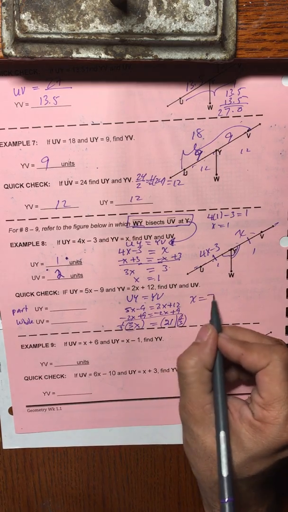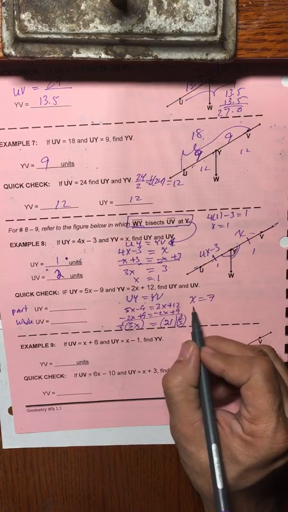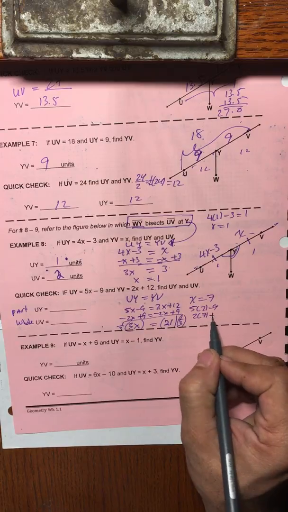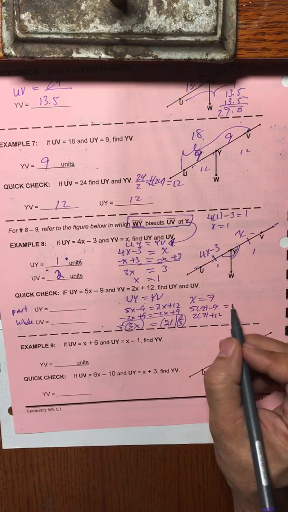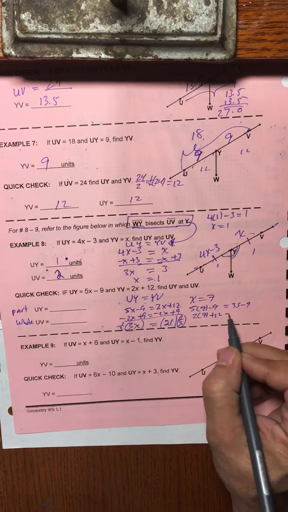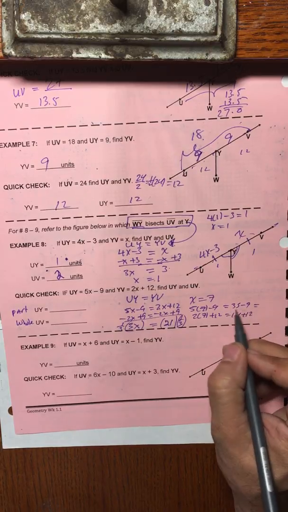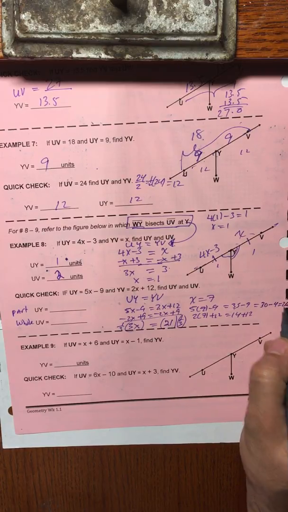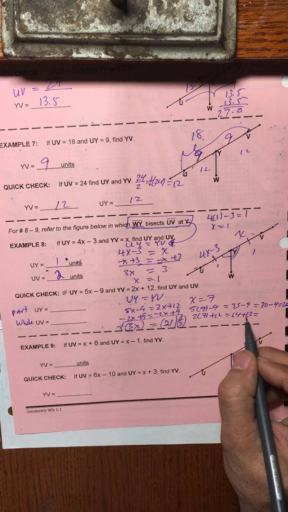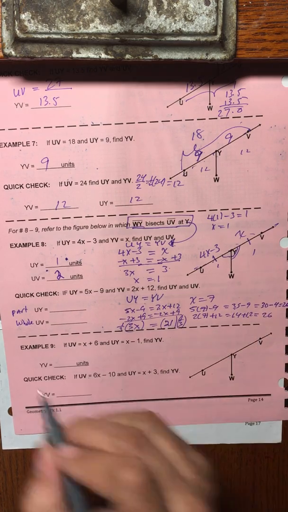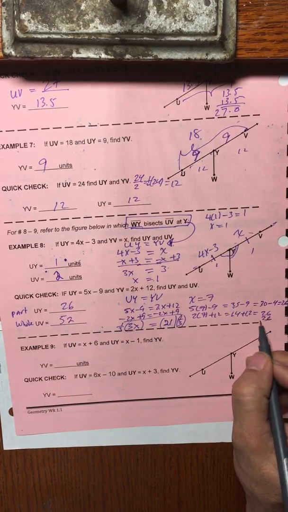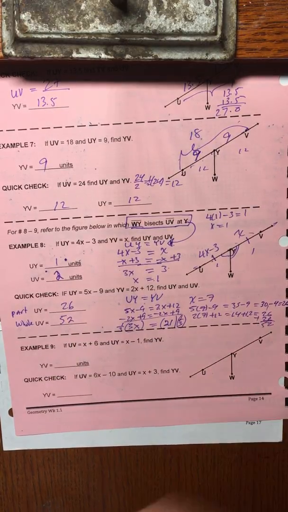So x is 7. If that's true, what is 5 times 7 minus 9? What's 2 times 7 plus 12? That's 35 minus 9 and 14 plus 12. Take away 5. 30 minus 4 is 26. 10 plus 10 is 20, and this is 26. Indeed, the part is 26, and the whole is 52, because 26 and 26 is 52 when you add the two parts together. Okay.